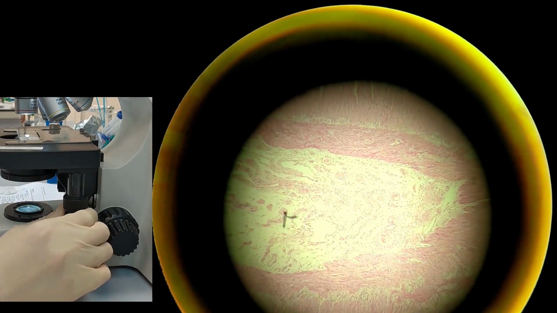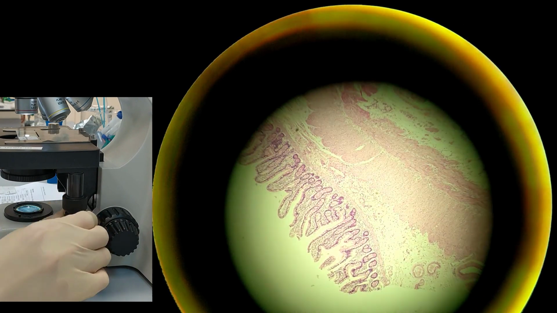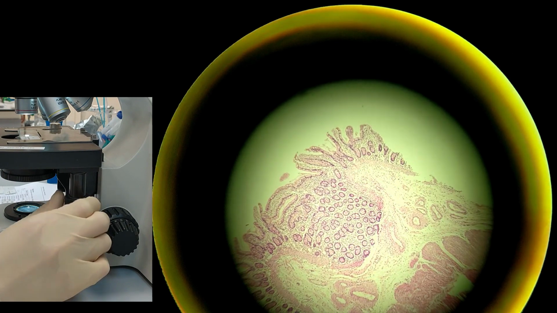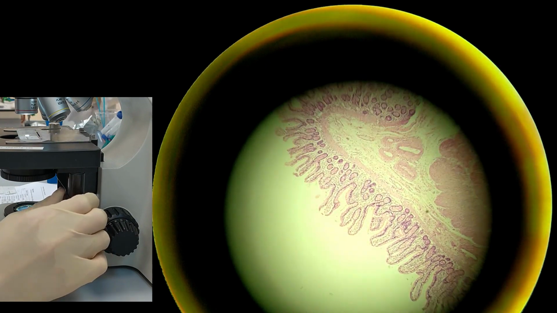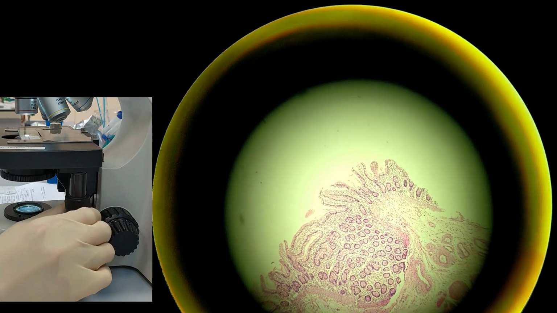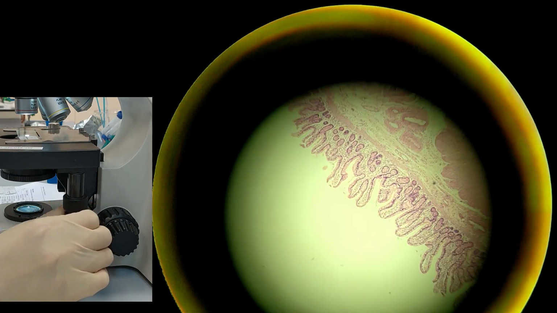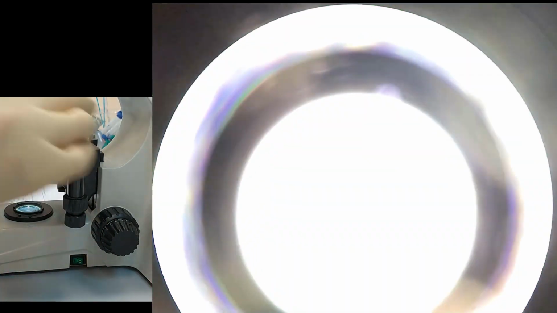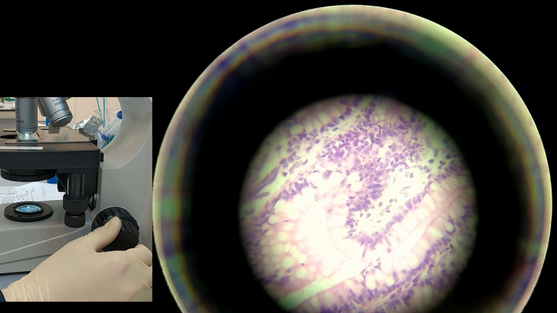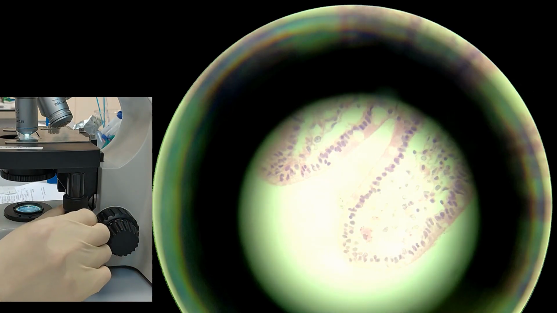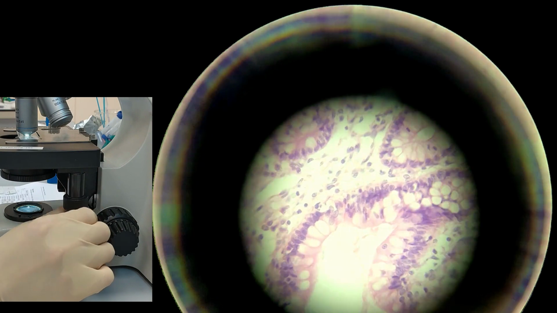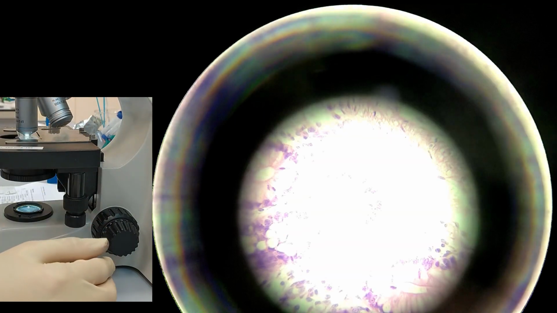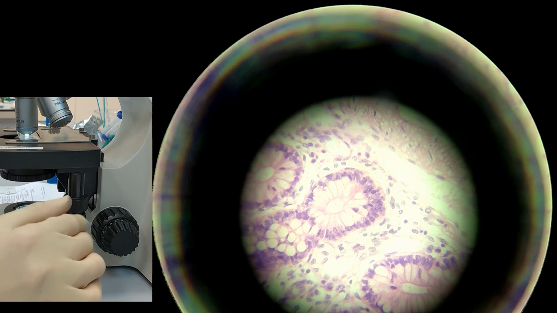Here you can see the small intestines of the human. And as you can see, we have these villi that show the surface of the absorption in intestines. And we can increase the magnification to see these trabeculae. And as you can see, they are made up of the cells, columnar cells. You can start drawing them whenever you like the view.